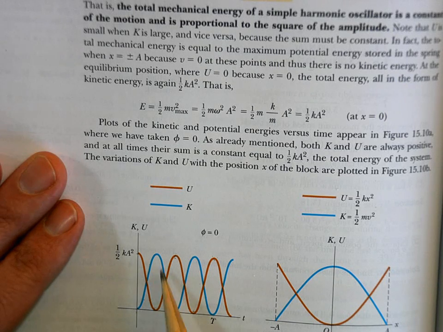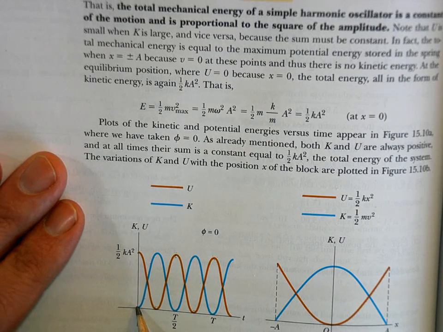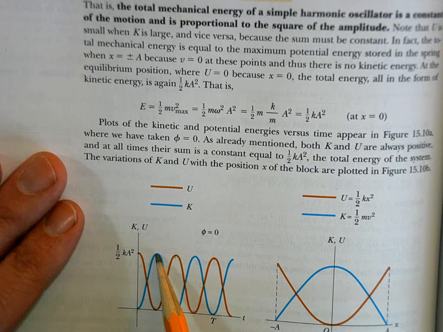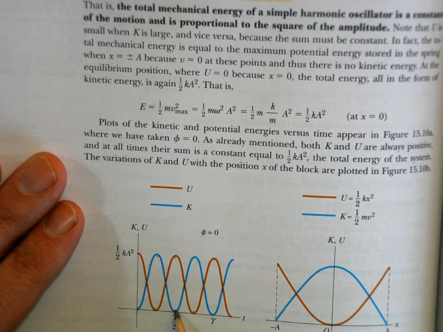Here's the kinetic energy. It starts at 0, goes to its maximum. Now it's at x equals 0. And then it goes back to 0. Now we're half a period back to the equilibrium position at maximum kinetic energy. Back to 0. We're back where we started.